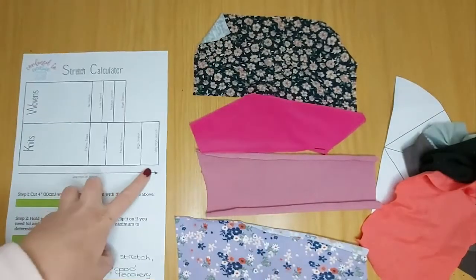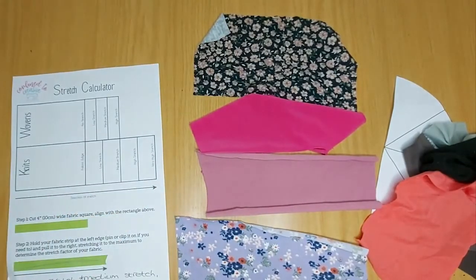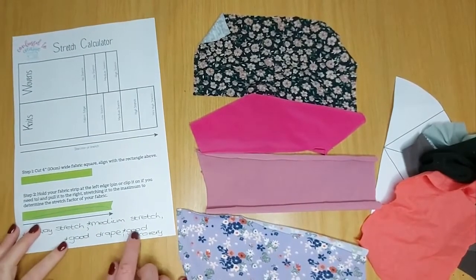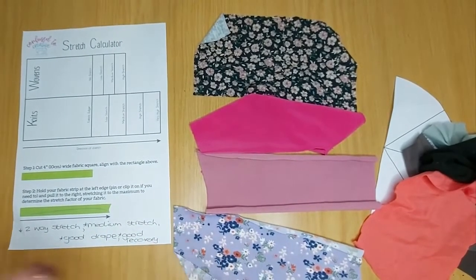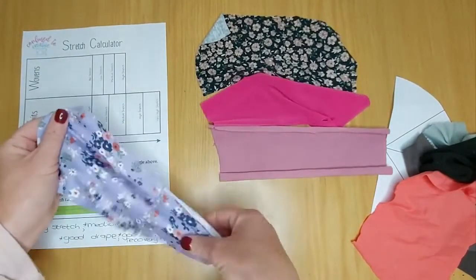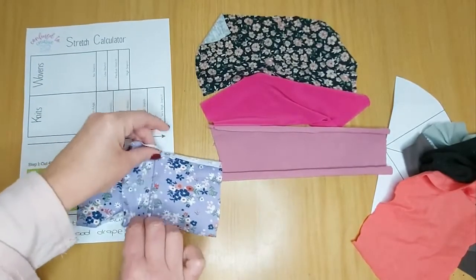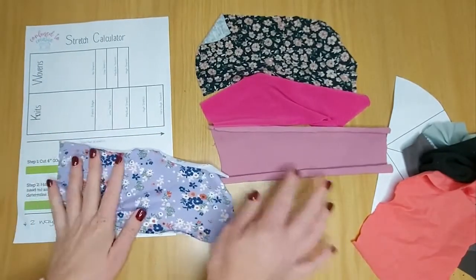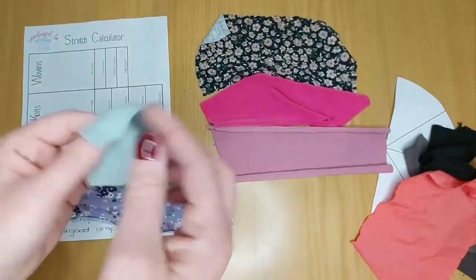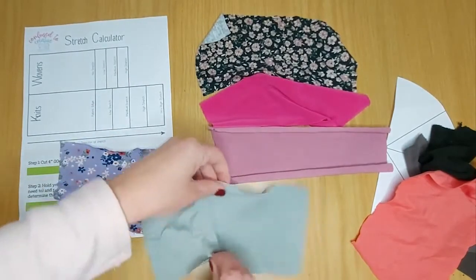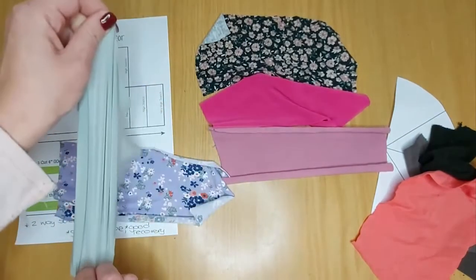Now, higher stretch is not always better, and I'll explain how that works in a moment. But for something like this, say you're making a dress, you need two-way stretch, medium stretch, good drape, and good recovery. Two-way stretch very simply means your fabric stretches in two directions. So it stretches this way and it stretches that way. Now, it won't always stretch the same amount in both directions. If it's something like Lycra, it probably will. Lycra is very high stretch. There you can see, and it stretches vertically and horizontally.